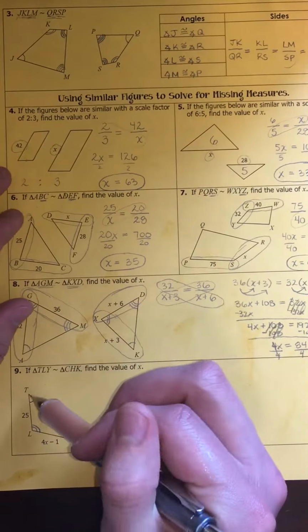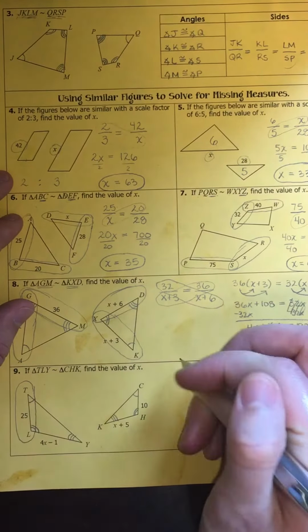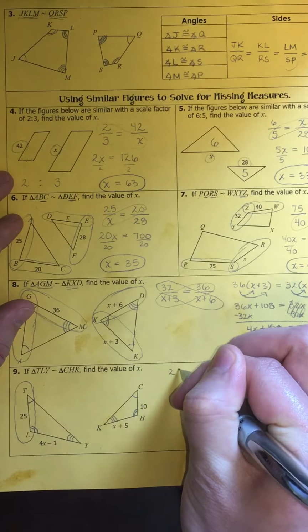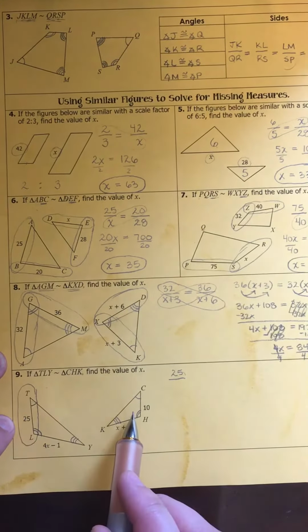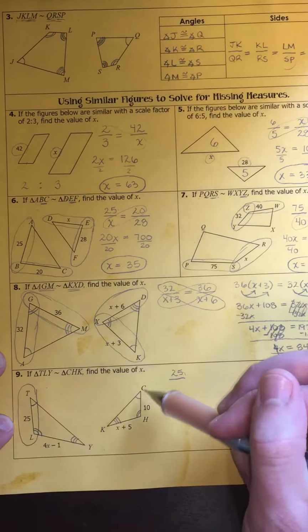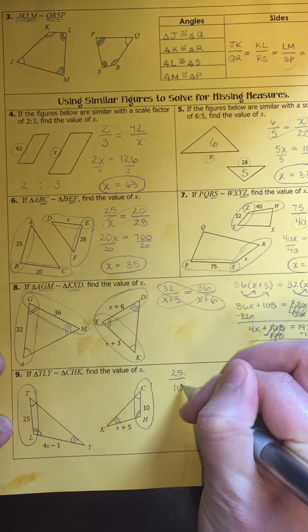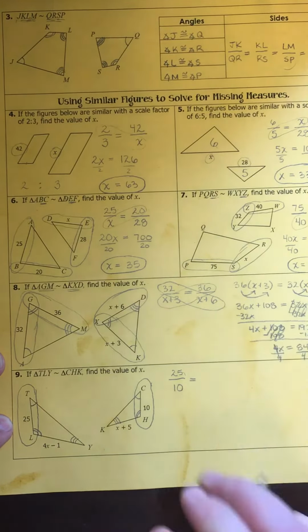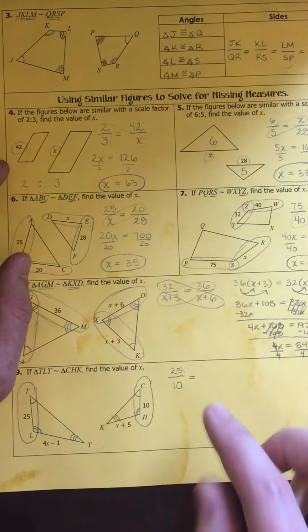So I'm going to first look at this segment TL, which I'm given is 25 units long. And I'm going to set up a ratio. 25 over what matches that in my other triangle? That's the question. So this is between the 1 and 2 arc mark. Here is between the 1 and 2 arc marks. So that's 10. So I set up that ratio. And I'm going to say, well, that's equal to another ratio I can set up in my triangle. So I'm setting up a proportion here.